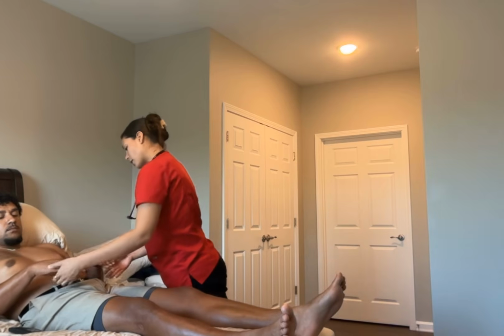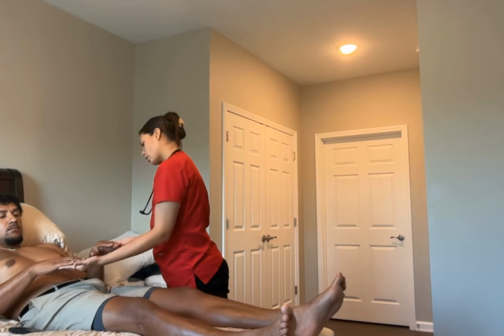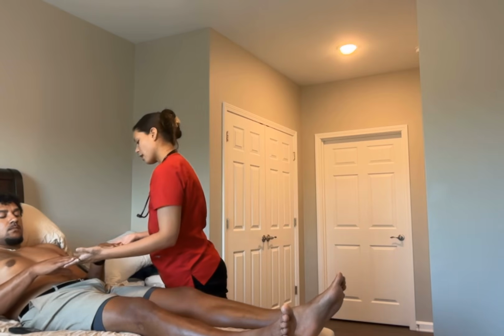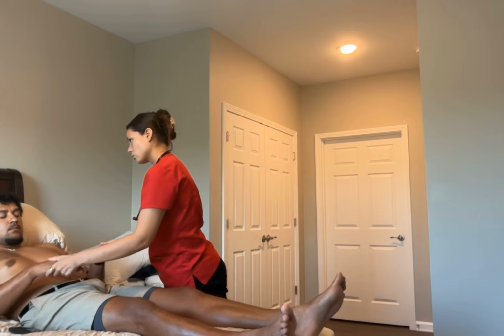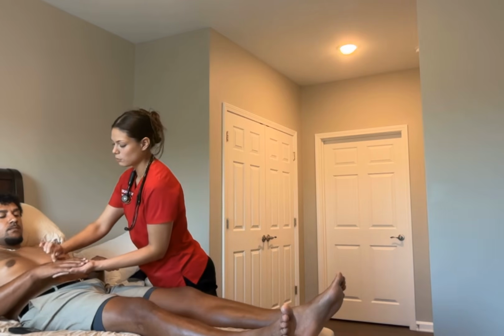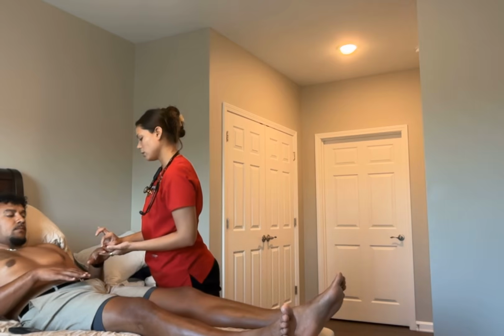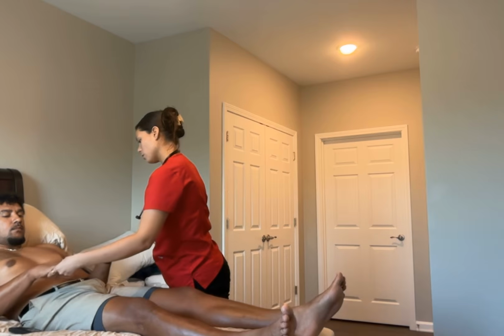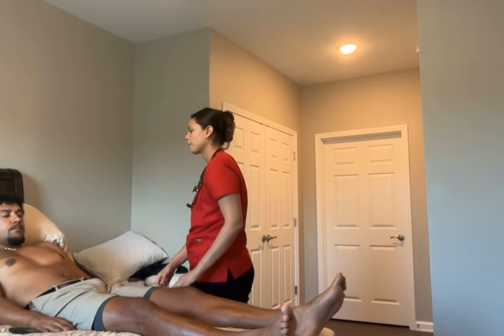Skin is warm bilaterally to the touch. His skin color is brown, which is consistent with the patient's genetic background. It is smooth and moisturized. Skin turgor, I'm going to pull here, is present and good. All right, and now you can put your arms down.